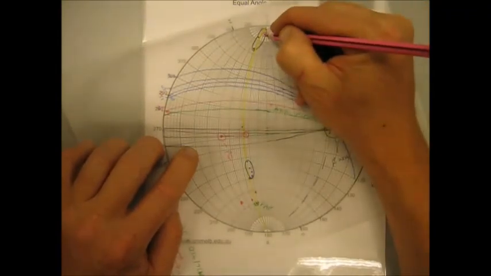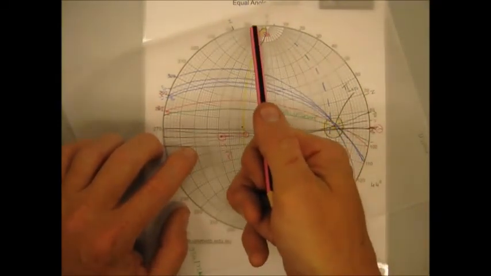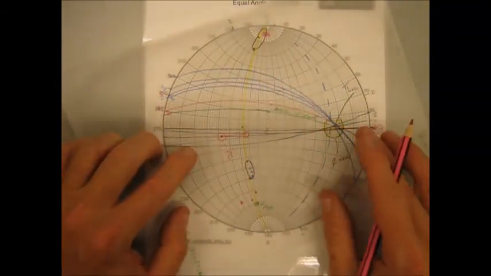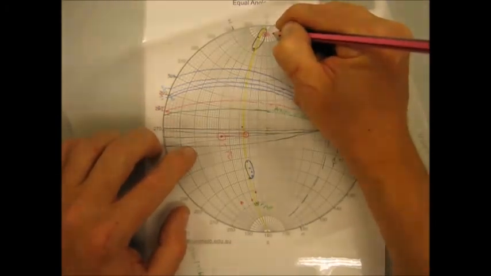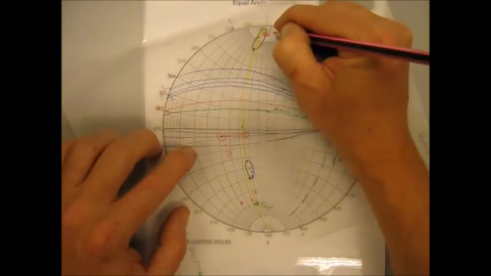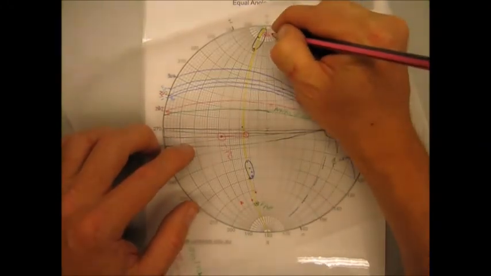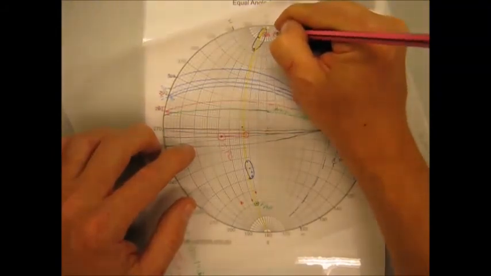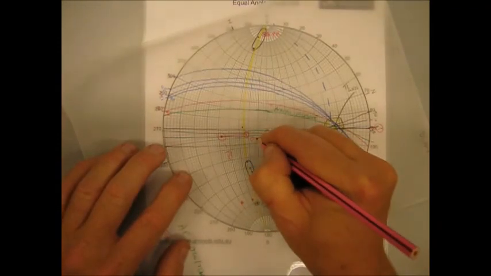So I've just counted around 25 degrees, and I promise you I won't give you one where you have to try and do rotations in the edge of the stereo net, because it's too difficult. So that there is now the pole to the bedding after you've rotated the fold hinge to horizontal. We're going to call this pole to bedding prime, and this one here is pole to the paleocurrent prime.